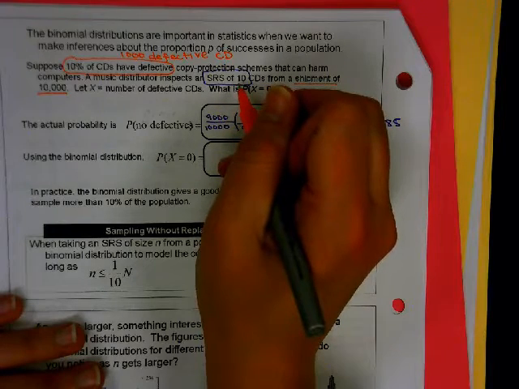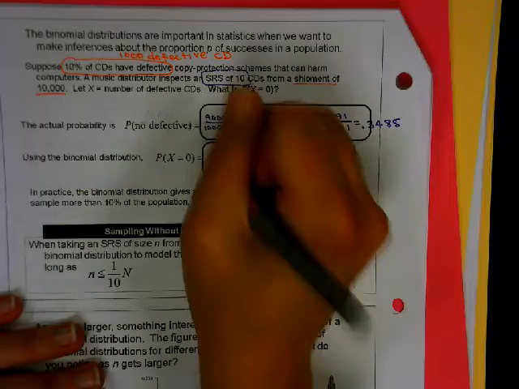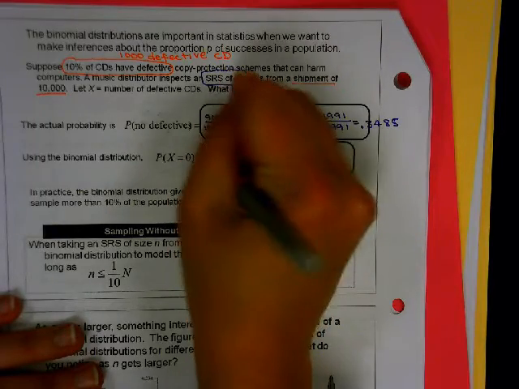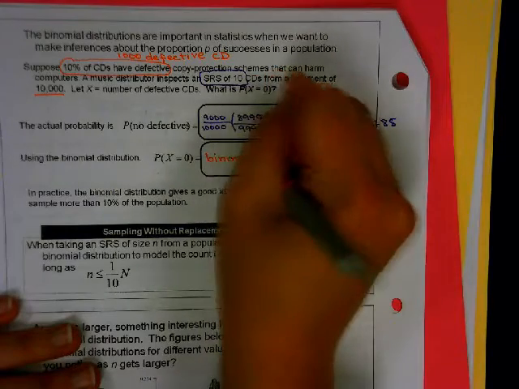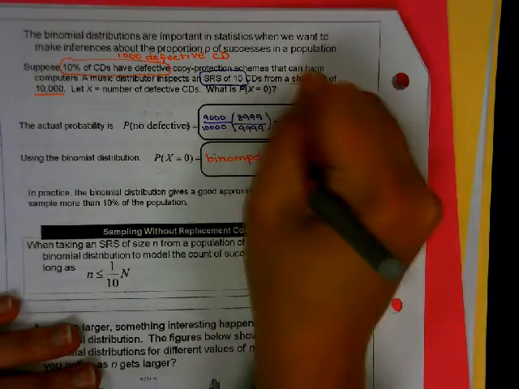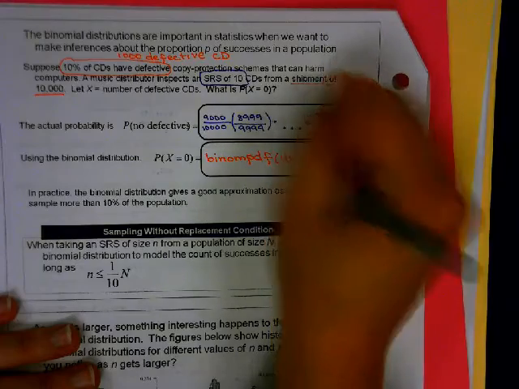So it's an equal to, so we're going to do PDF. We're looking at 10 CDs. Probability that it's defective is 0.1, and we want no defects. So we're interested in 0.